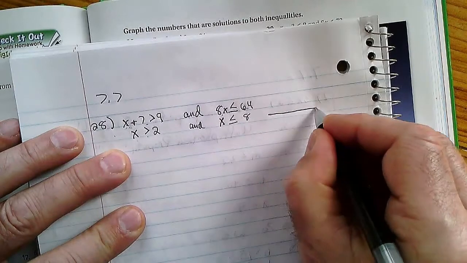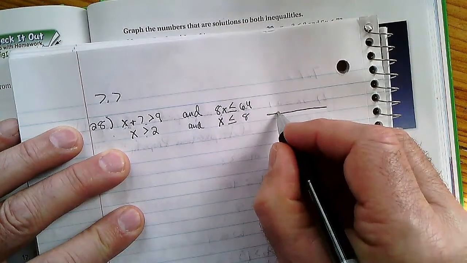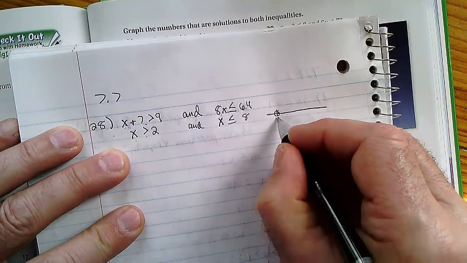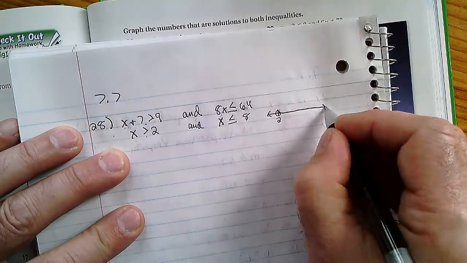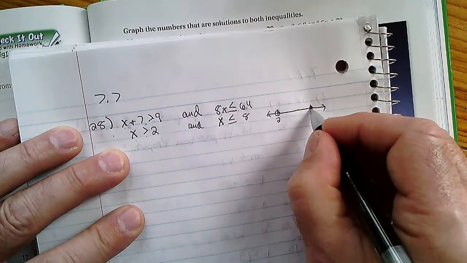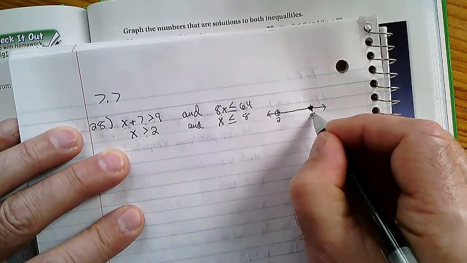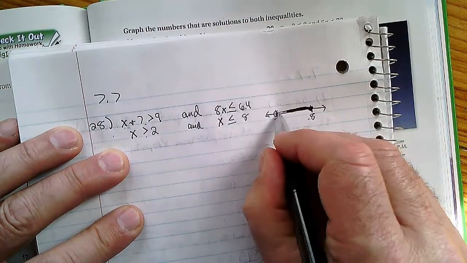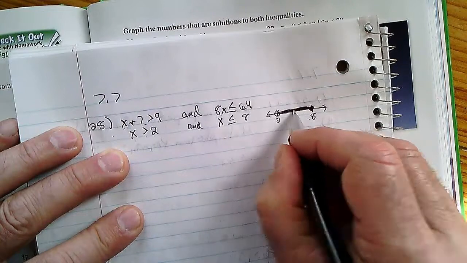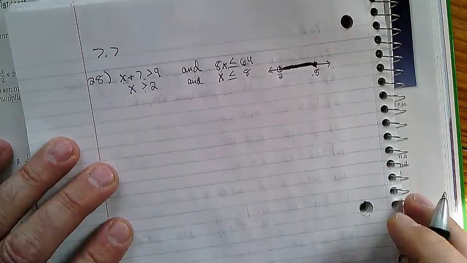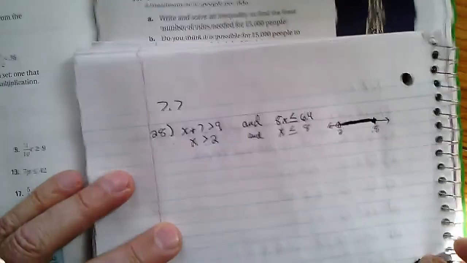Let me make my graph. It's greater than 2, so I've got to do the open circle here. It's greater than 2, and it's equal to or less than 8. So it's going to be everything between, not including the 2, but including the 8. Yeah, I wish we had more of those. Those are good ones. Number 30.